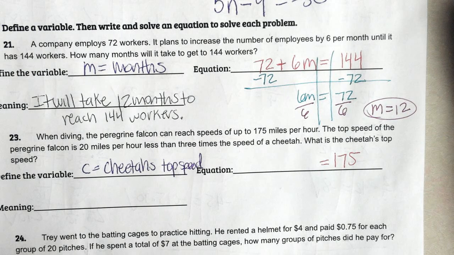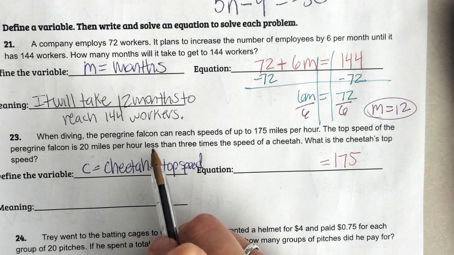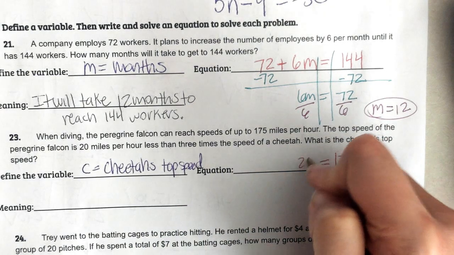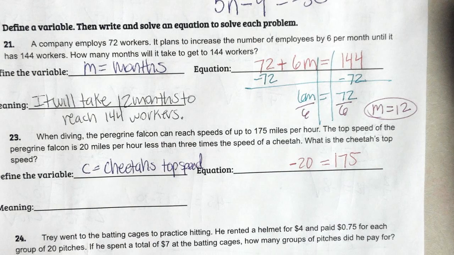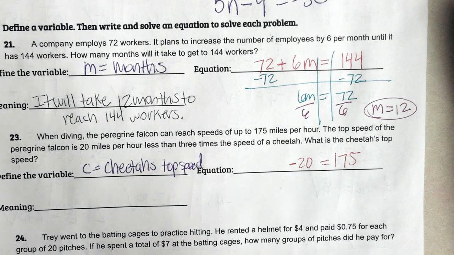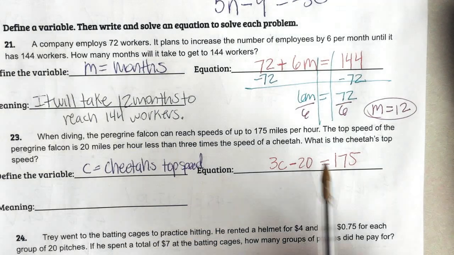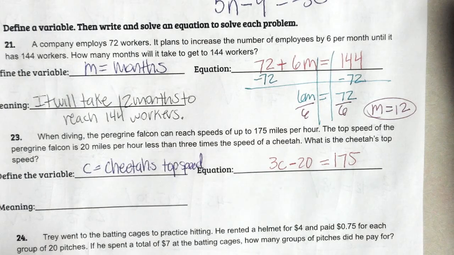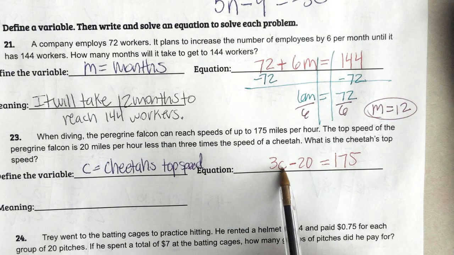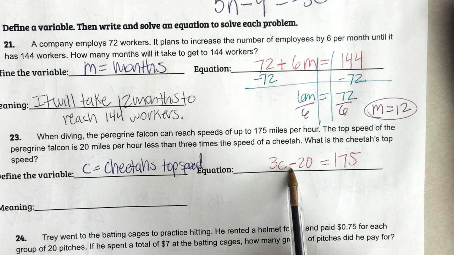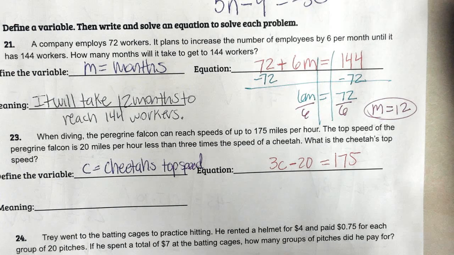Then the other half is talking about the top speed of the Falcon is 20 less than, is that turnaround, so that means I'm really doing 20 and putting it after whatever I have at the beginning and subtracting. And then it says 3 times the cheetah's speed. Well, cheetah's speed would be 3c. Okay? I thought that one was kind of a tricky one to be writing out correctly. So 3 times the cheetah speed, and then 20 less than that is what the Falcon's top speed would be.